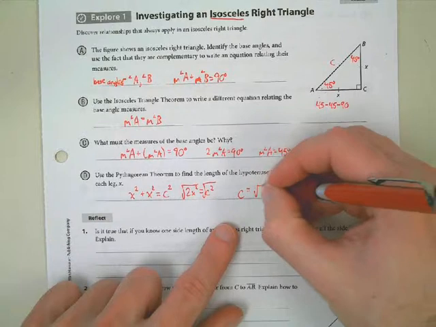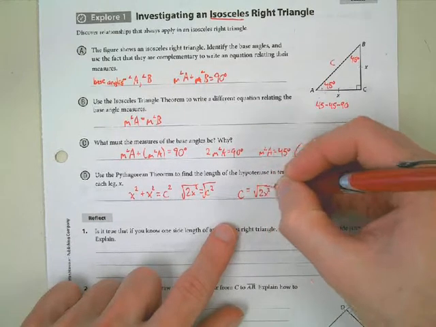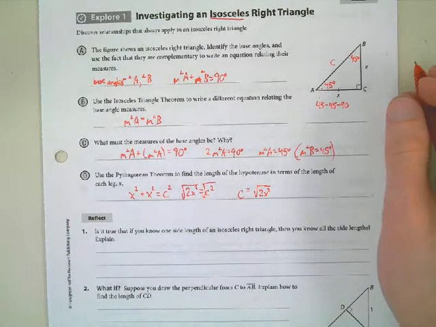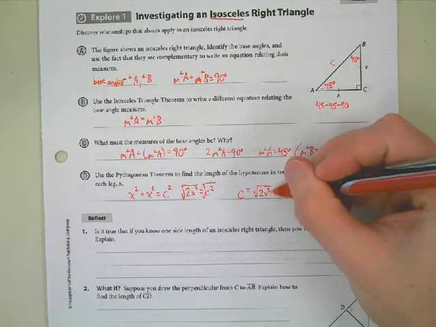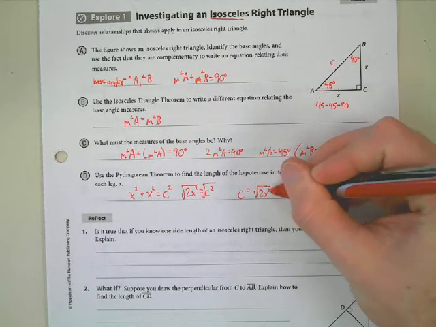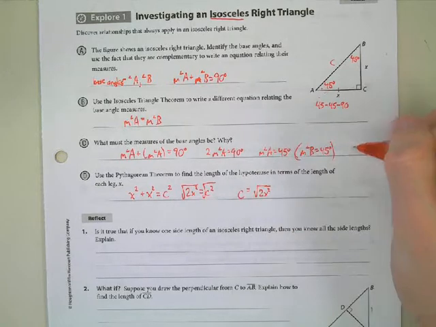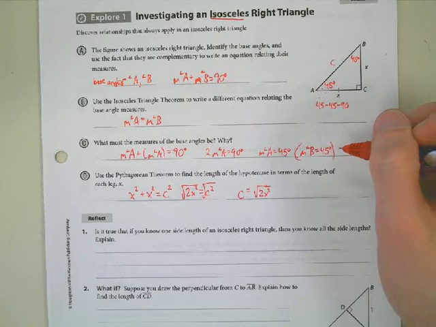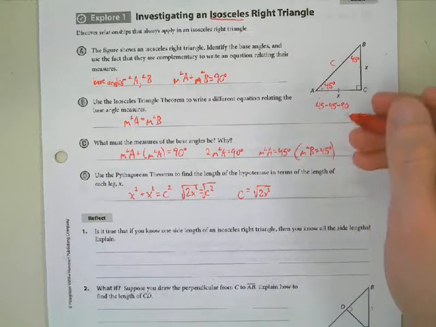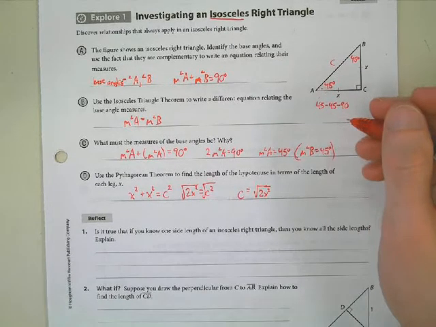Now, can we simplify this at all, Mary? Are there any perfect squares in here that we can pull out? Yeah, x squared is a perfect square, isn't it? Right? It's x squared. So this is the same thing as saying the square root of 2 times the square root of x squared.